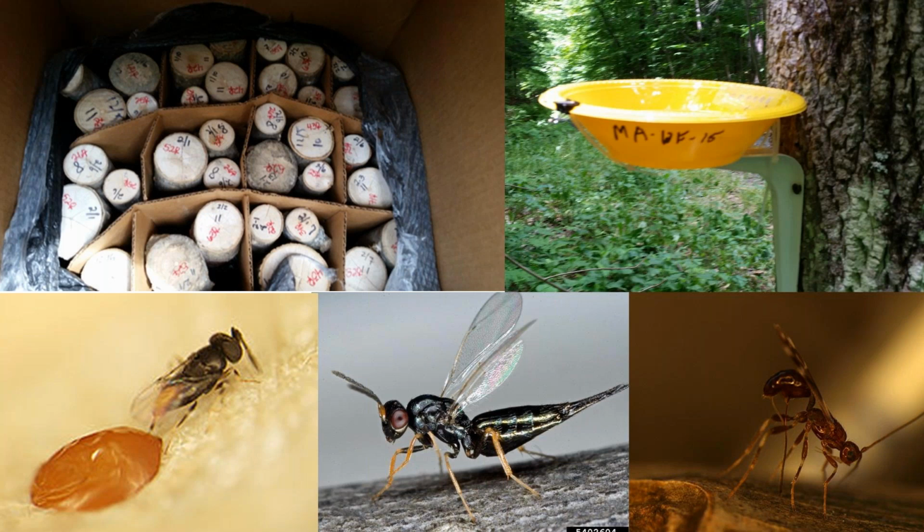So we've released 3 different species: Tetrastichus planipennisi and Spathius galinae. Both are larval parasitoids, so they inject their eggs directly into an EAB larva. They go through the bark and put their eggs right into the EAB, feeding under the bark surface. And then Oobius agrilli, which is an egg parasitoid, puts its egg inside an EAB egg.